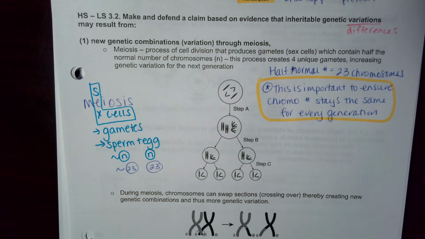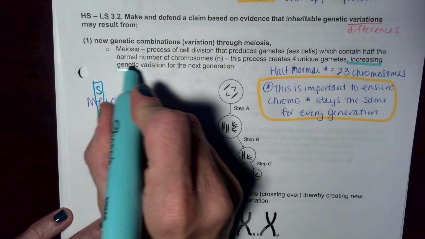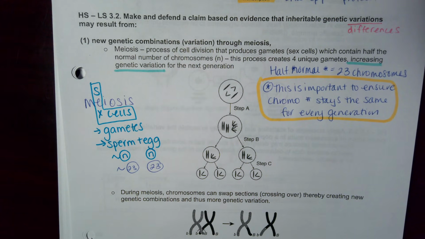The other thing to note, right up here, it talks about meiosis increases genetic variation. Variation is differences. This is why you and your siblings are not exactly the same. Each sperm and egg are unique, right? Even if your parents make millions of sperm, millions of eggs, every single one of them is going to be unique.